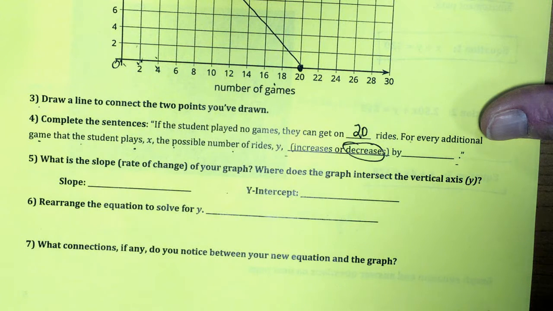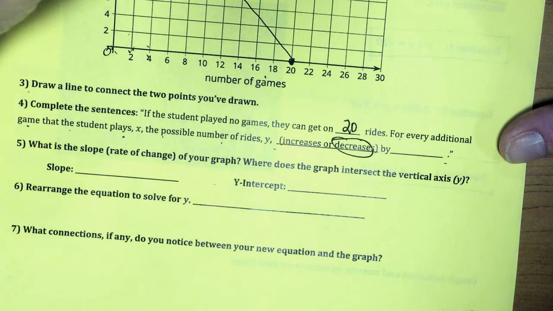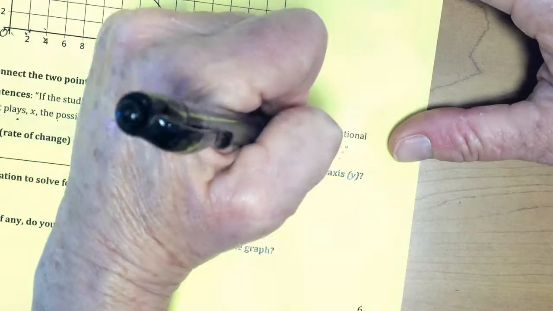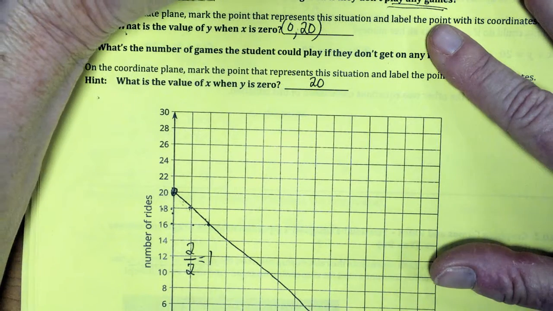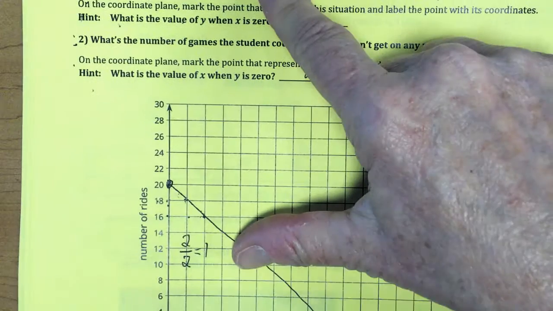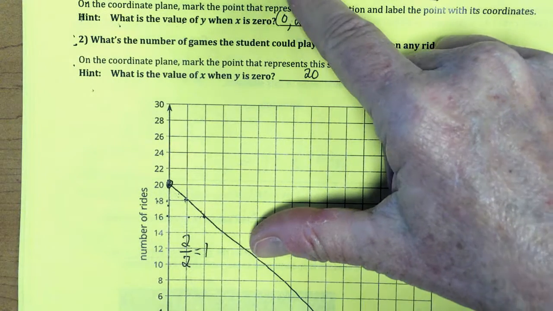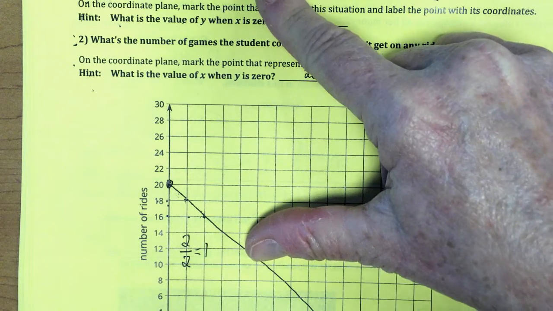Well, from 20 to 18, that's 2. 18 to 16, that's 2. The number of games is 2. So 2 over 2 is 1. So it's only decreasing by 1, which if I go back here, that makes complete sense because remember there's a coefficient of 1 in front of the x. So if I do one game, I could do 19 rides because I have $1 to spend for each.